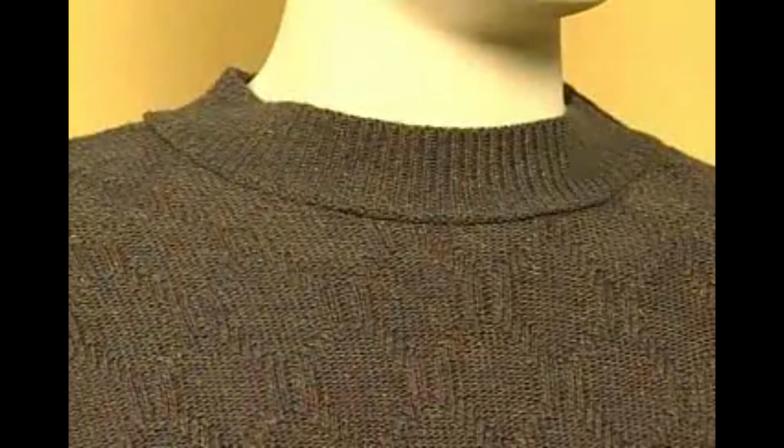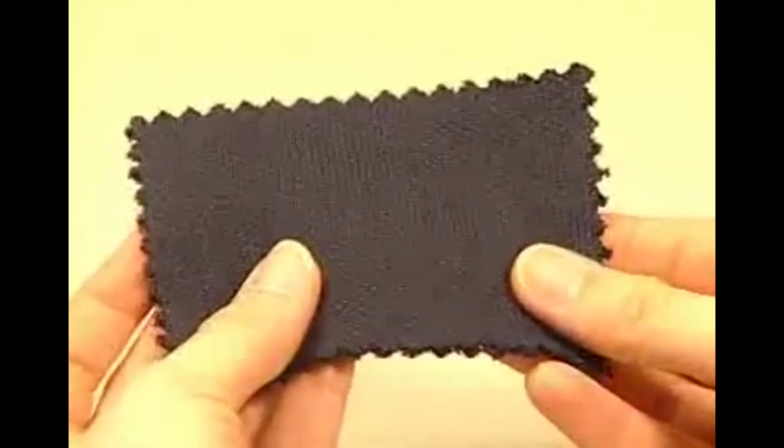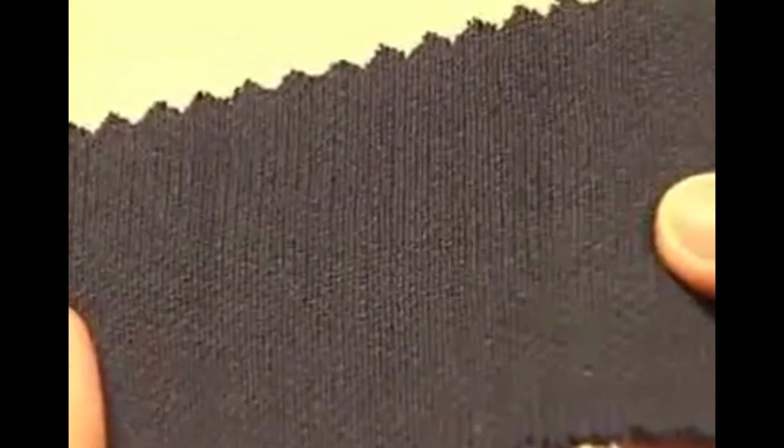Because of this extensibility, basic ribs are used for sweaters and dresses, as well as for neck collars, arm and waistbands. We've just shown you 2 of the simplest rib-gated double knits. Another commonly used construction for rib-gated double knits is Swiss piqué. Its structure is a bit more complicated.